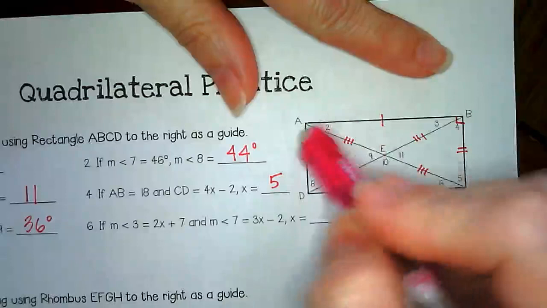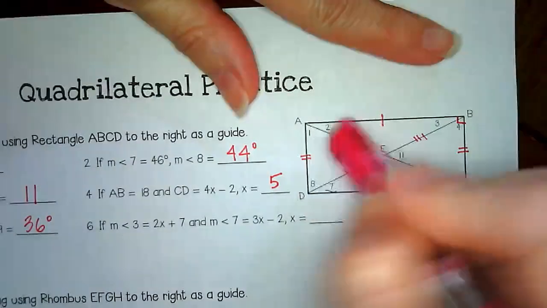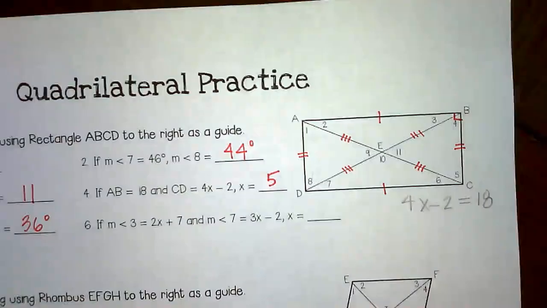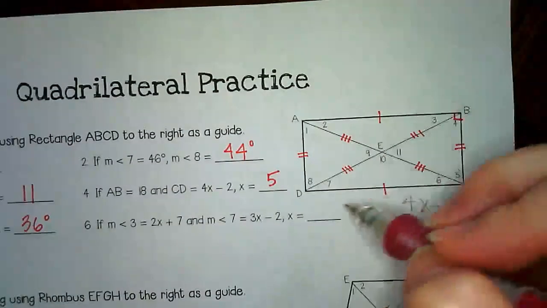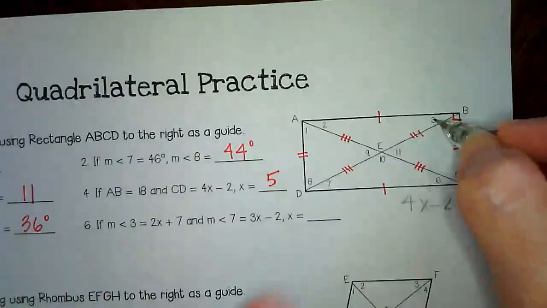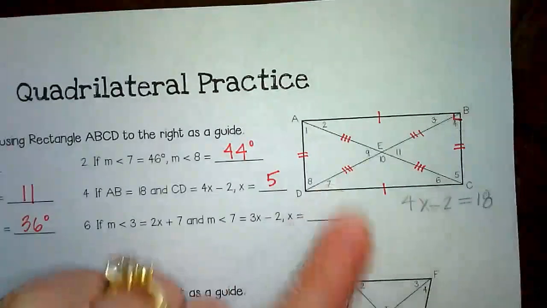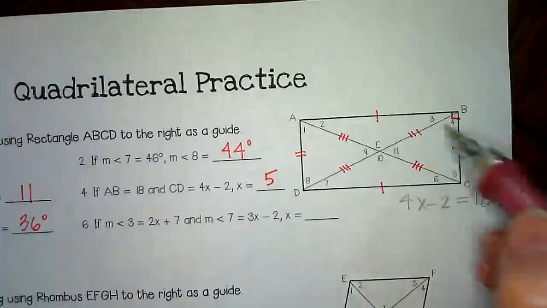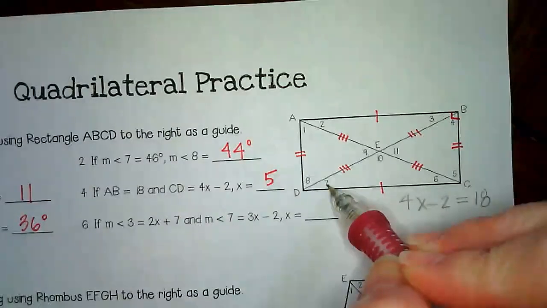And then last one for this section, angle 3 is 2x plus 7. Angle 7 is 3x minus 2. So angle 3 is up here, angle 7 is down here. Since these sides are parallel, that works as a transversal. So 3 and 7 are congruent.